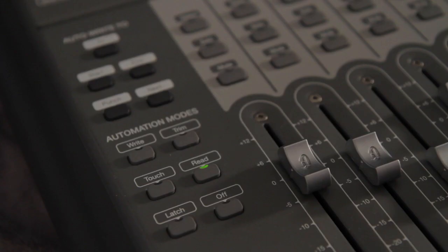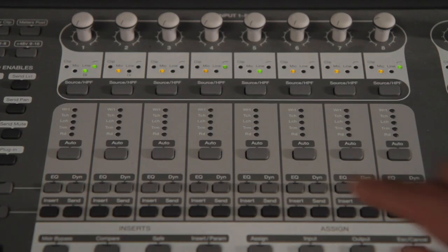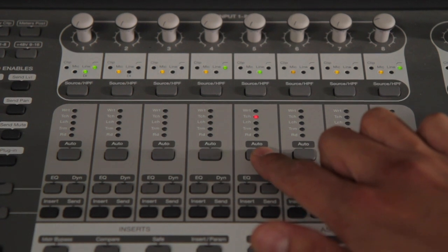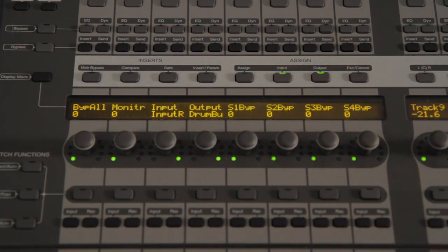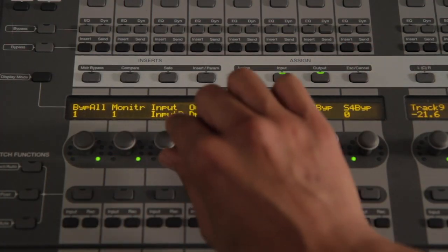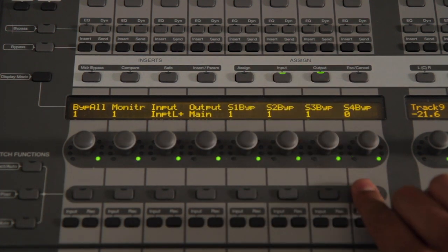To adjust the automation mode for a track, select the track and use the automation mode buttons. Alternatively, use the track strip auto buttons to select the track and cycle through automation modes. Tap the input or output buttons to edit track parameters. Bypass all plugins, turn monitoring on and off, change track input, change track output, and bypass sends 1 to 4.